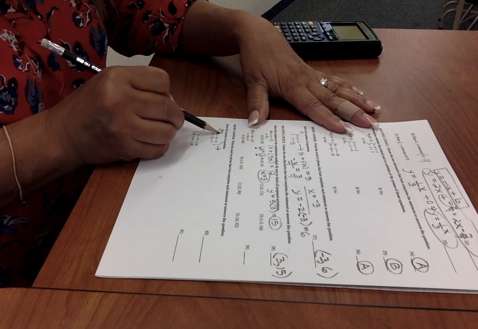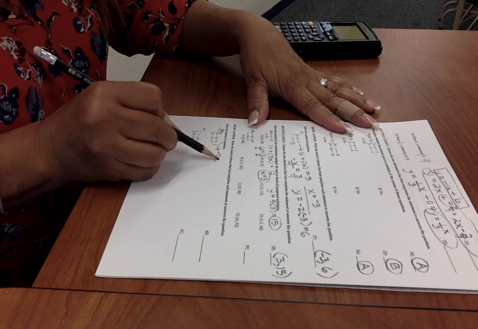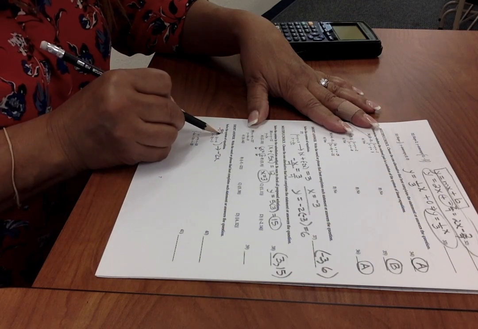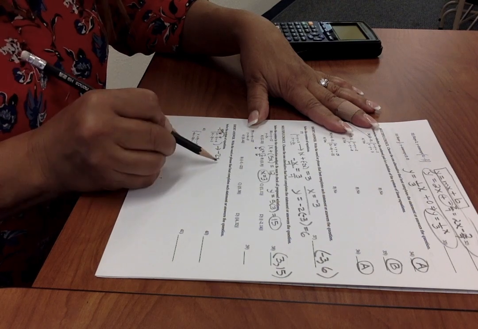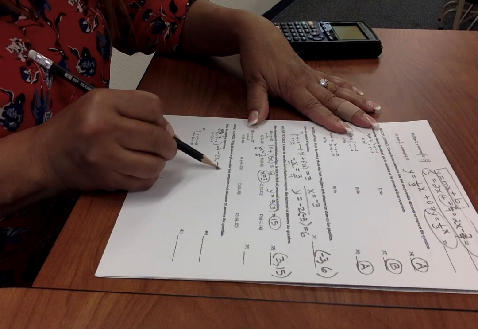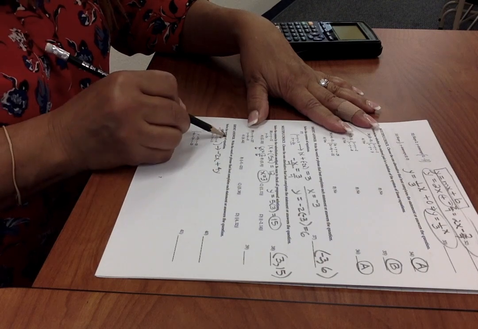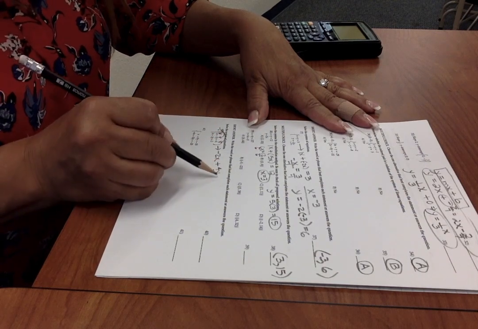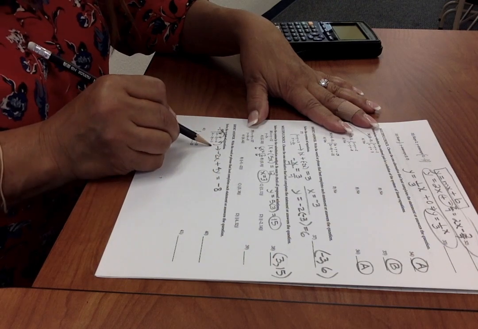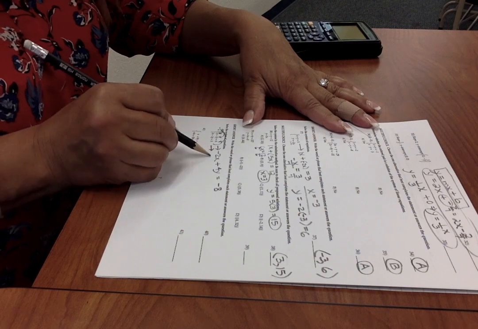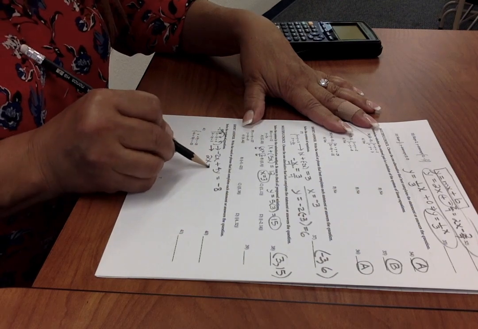It'll be -2 times 1, giving you -2x. It'll be -2 times -2, so in the middle you'll have +4y, and then it'll be -2 times 4, which is -8. Okay, then you're going to bring the bottom equation over.